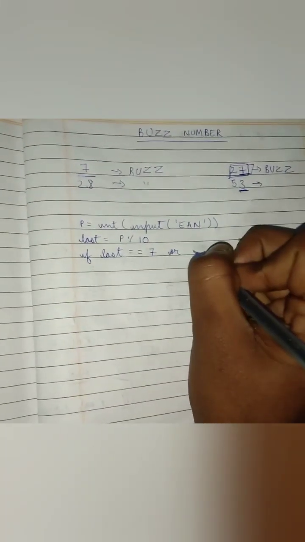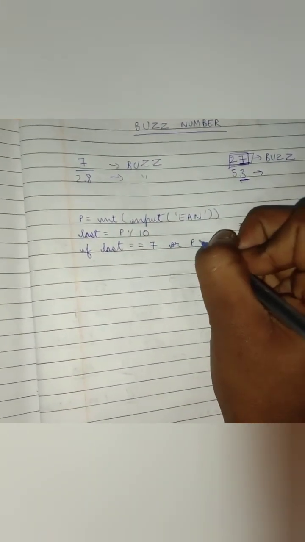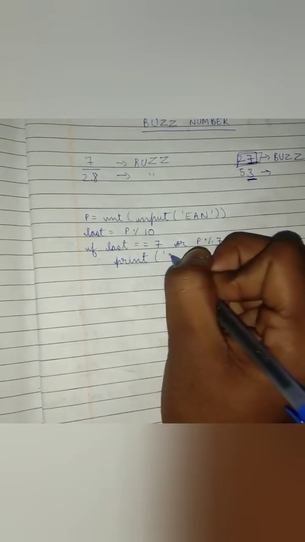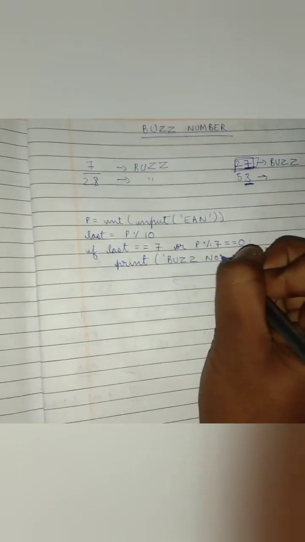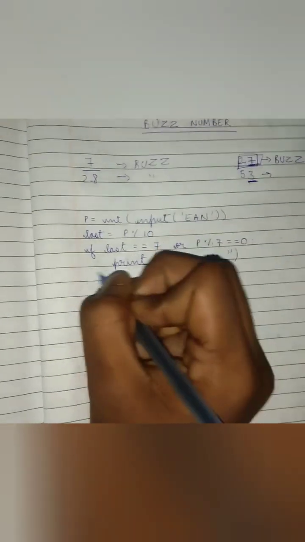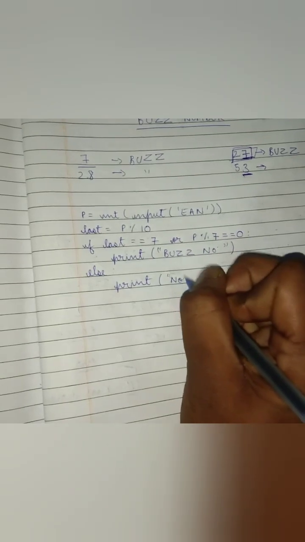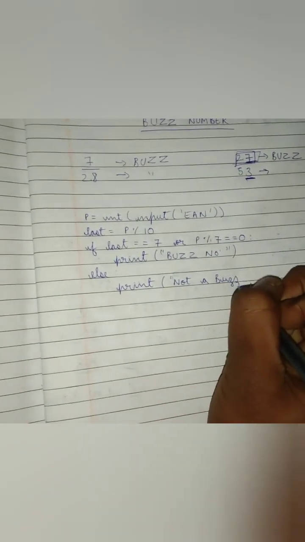Now the modulus function gives the remainder, and then we need to check a condition: if this last is equal to 7 or p modulus 7 is equal to 0, then print it's a bus number, else print not a bus number.